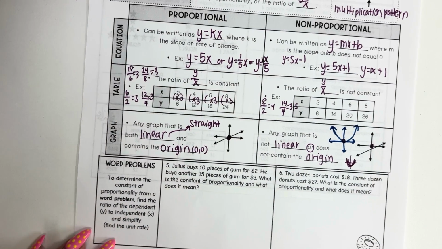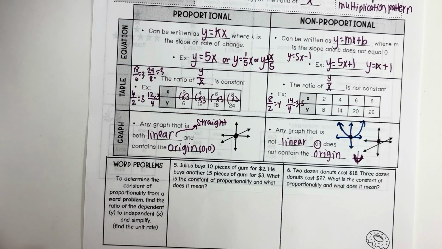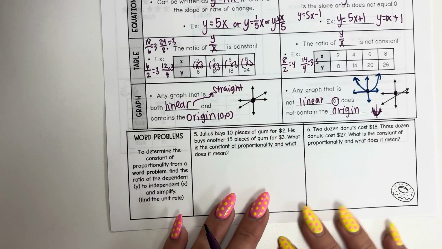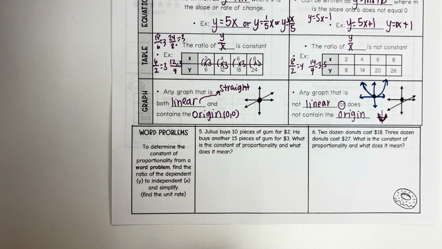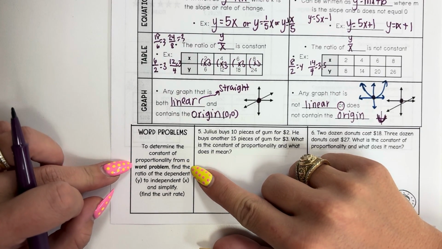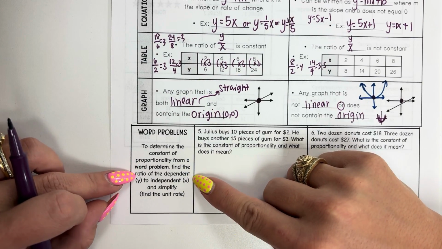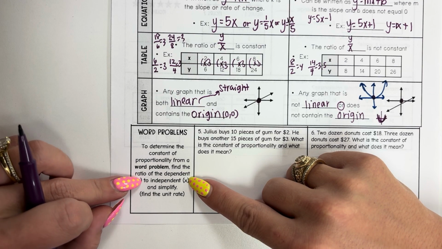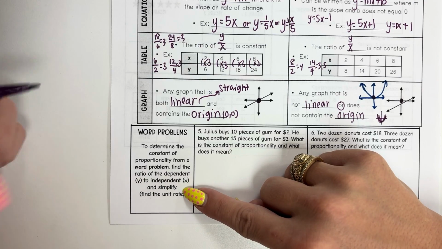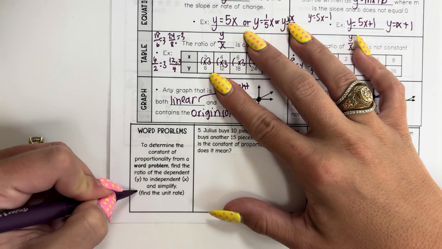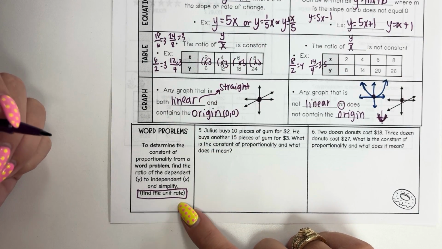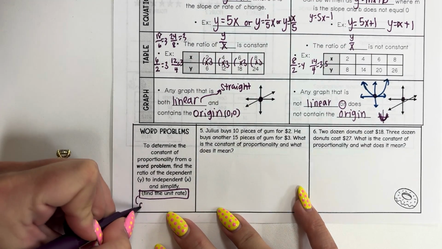Okay, so that is the basics. Now let's look at some problems and the problems you would be given, these word problems. I think this will help you understand what all this means because it connects it to real life. So word problems. To determine the constant of proportionality from a word problem, find the ratio of the dependent, which is your y, to the independent x, and then you simplify, which usually just means you divide. Now here's the big thing right here. It says find the unit rate, because that's all the constant of proportionality is, the unit rate, the amount for one of something.